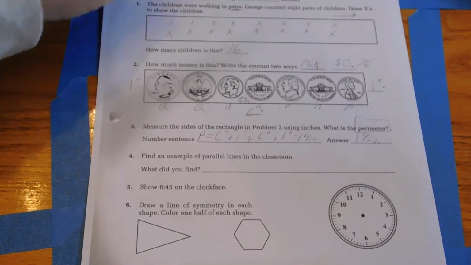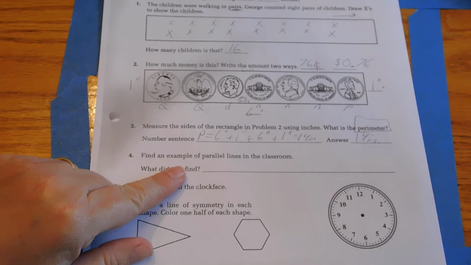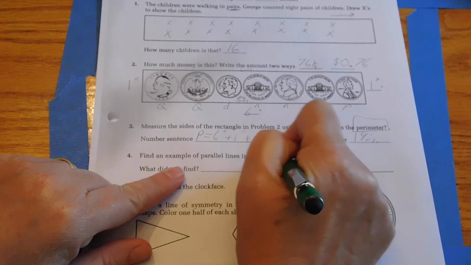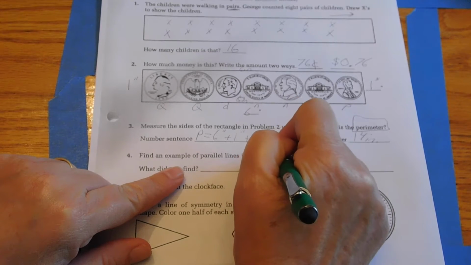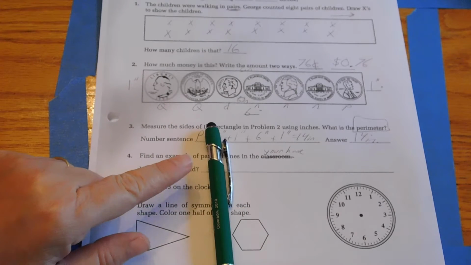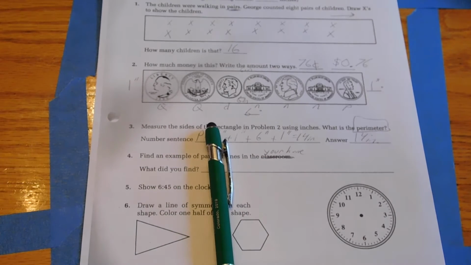Okay. Find an example of parallel lines in the classroom. Well, since we're not in the classroom, I'm going to scratch that out, and I'm going to write in your home. So I'm going to tilt the camera up, and we're going to look around and see if we can find some parallel lines. So let's see what we've got.